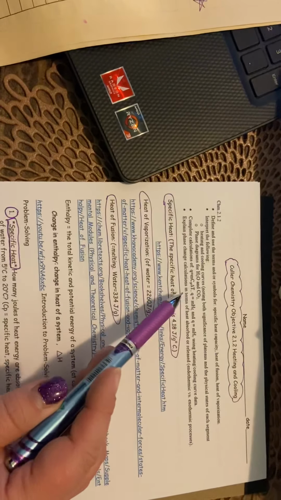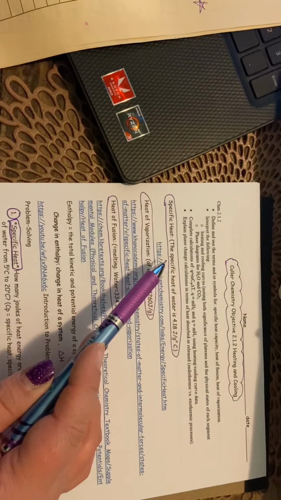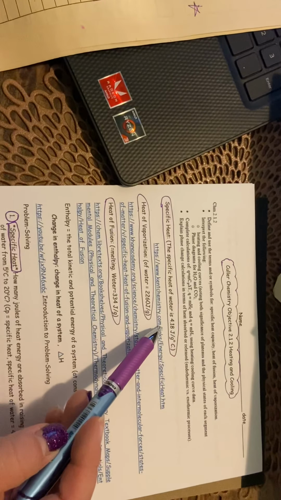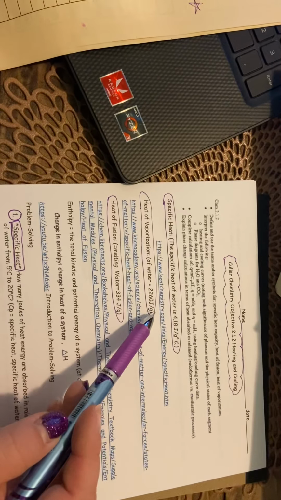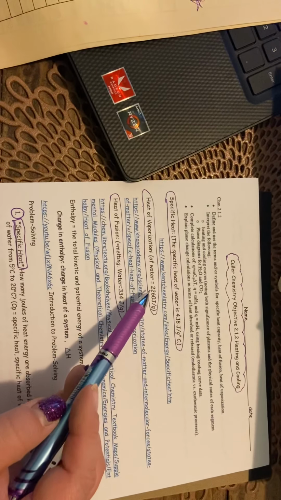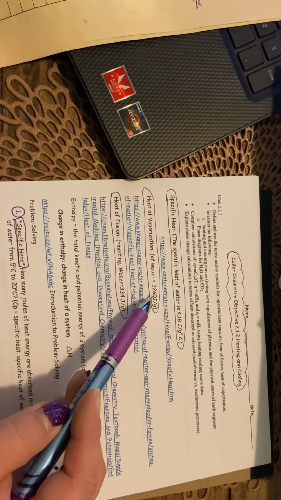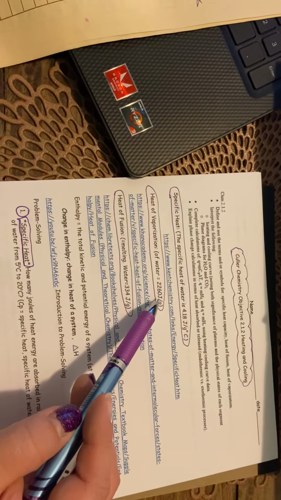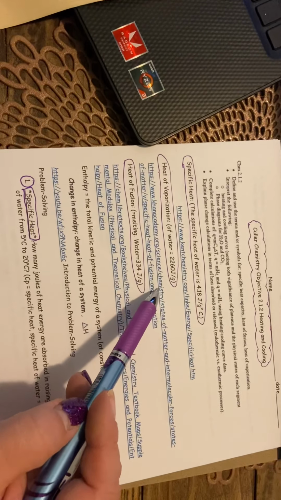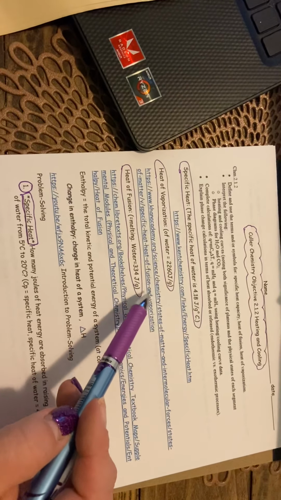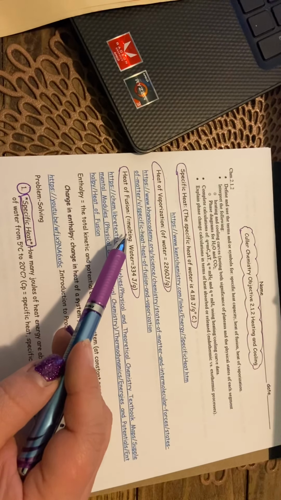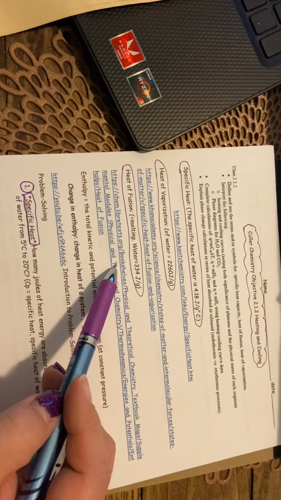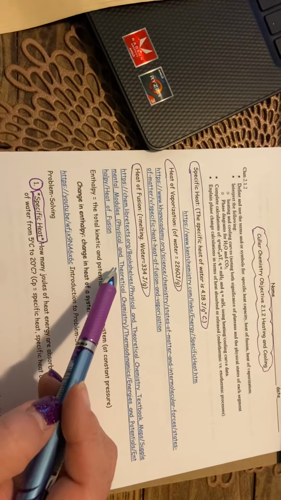I gave you the curriculum, of course, and then here I need you to know the specific heat of water. I want you to click here on the handout to find out more about specific heat. For heat of vaporization of water, this is the standard amount. Those are joules because heat energy is measured in joules. And Khan Academy, please go and click on that. And then heat of fusion, which is basically melting, and for water it's 334. And here's the Chem Libre text that will help you even more with that.